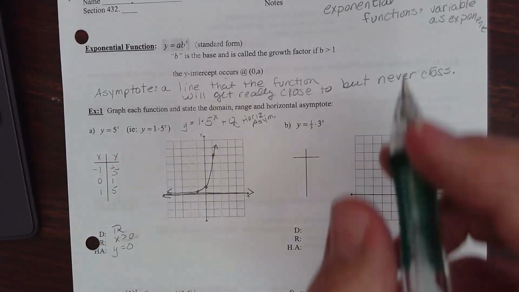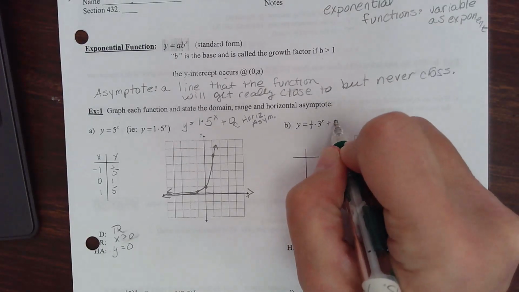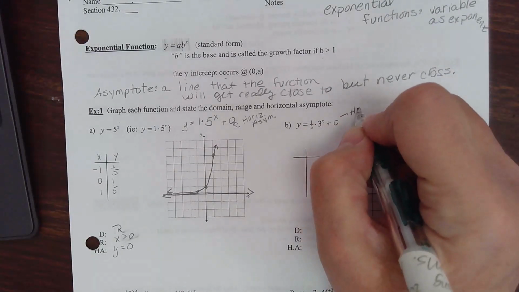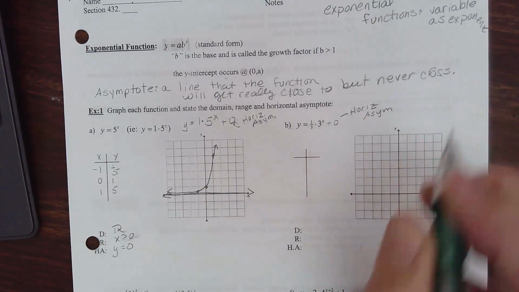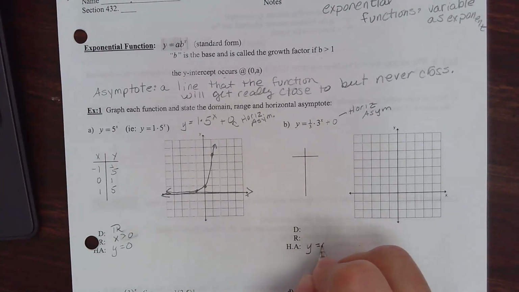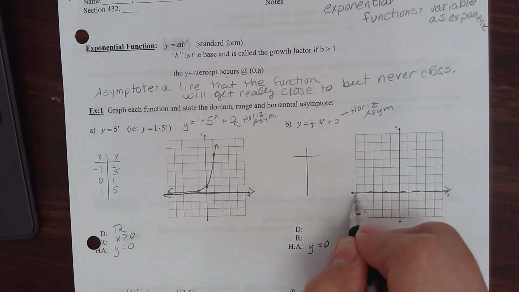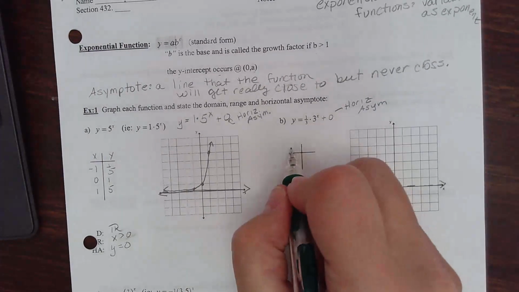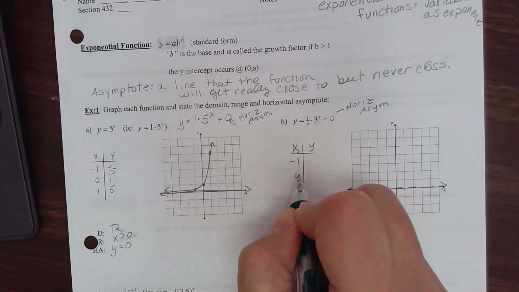All right, let's try letter B. We're going to add a +0 here, because that +0 is our horizontal asymptote again. So that's going to be y equals 0, which again is this line here. Then again, I just picked -1, 0, and 1.